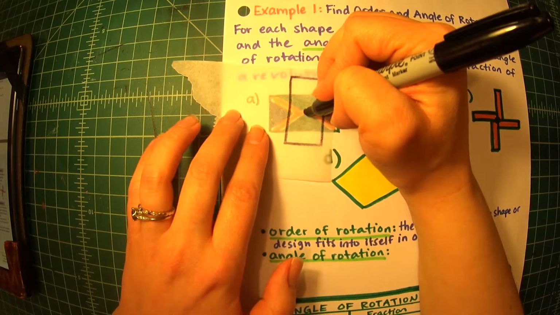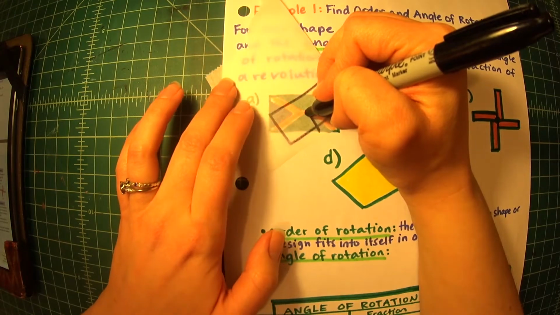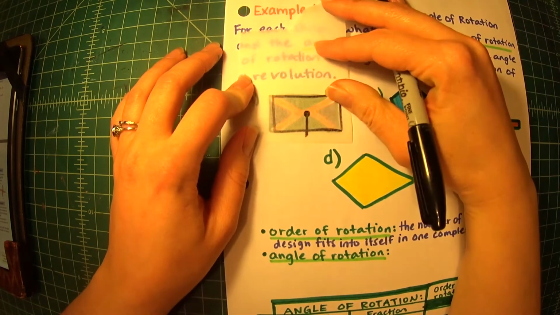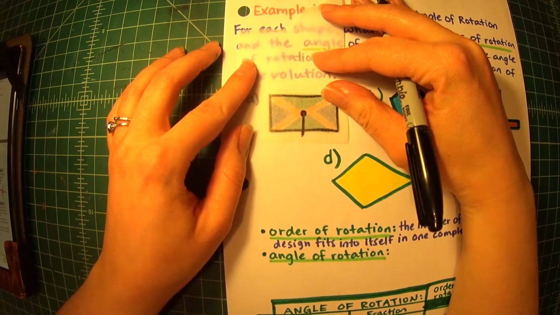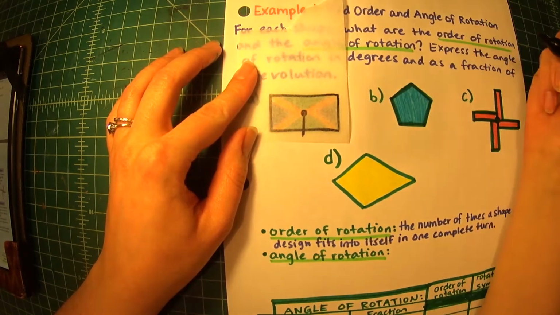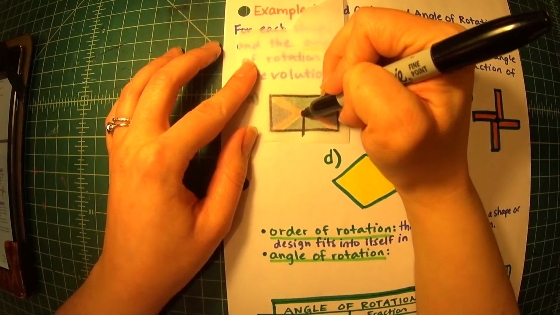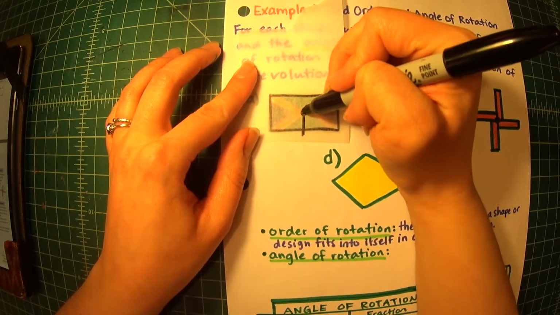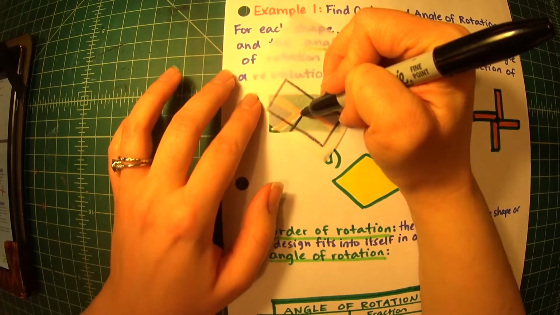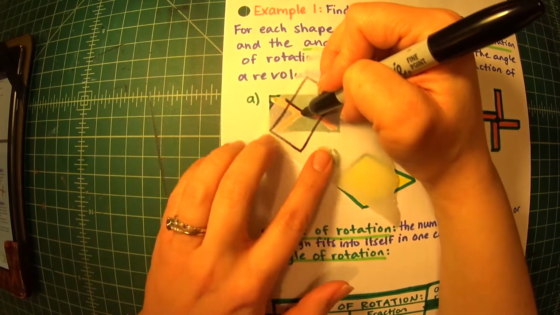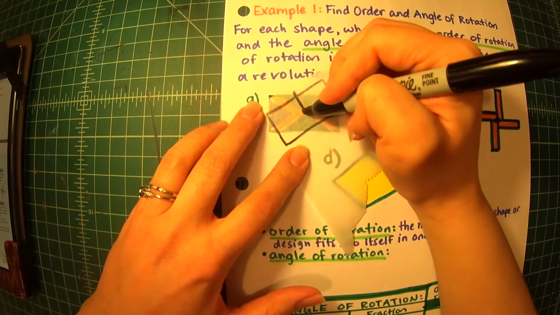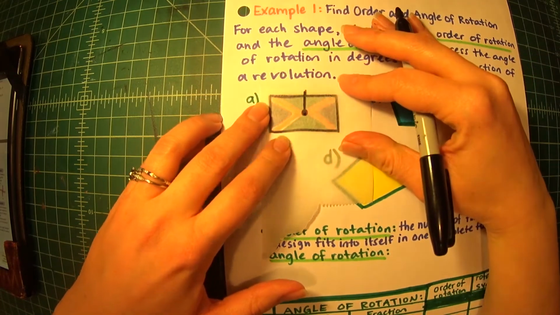So it's not matching up, not matching up, not matching up, and matches up. So there's one match in a turn, and we haven't finished the turn yet because this line needs to go back to the top. So that's one match. Keep turning, and two.